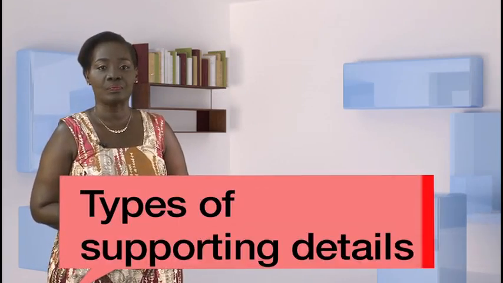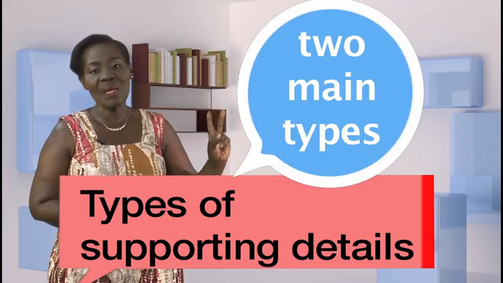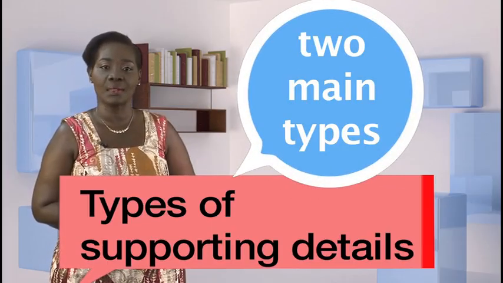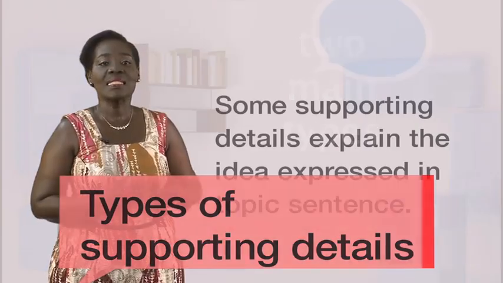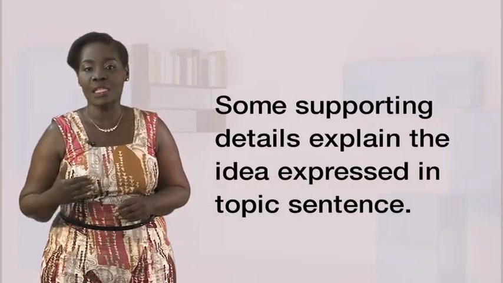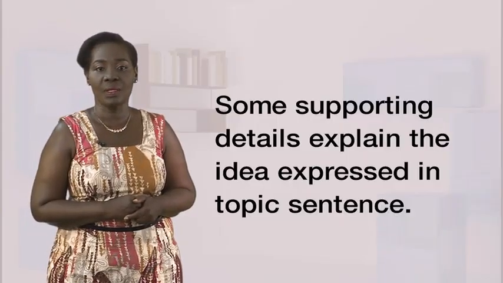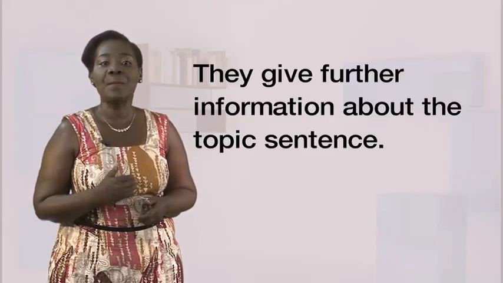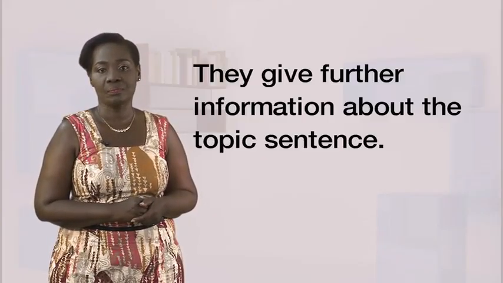Let's look at the types of supporting details. There are two main types of supporting details. Some supporting details explain the idea expressed in the topic sentence. This is to say that they give further information about the topic sentence.